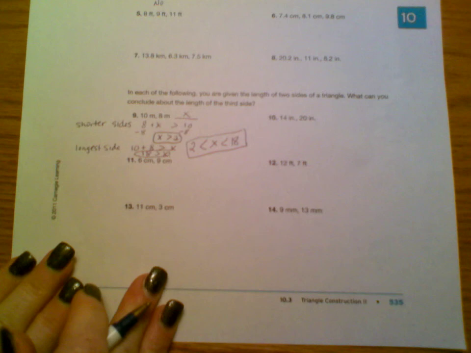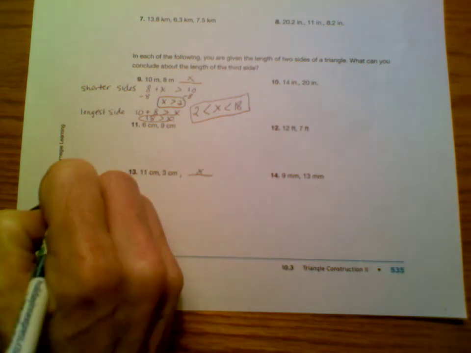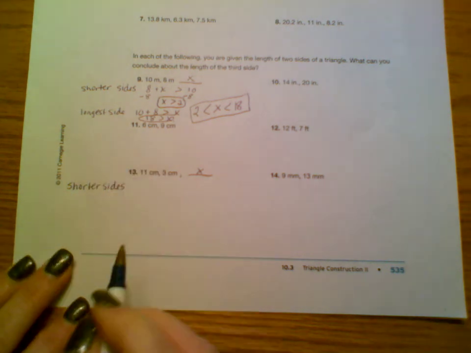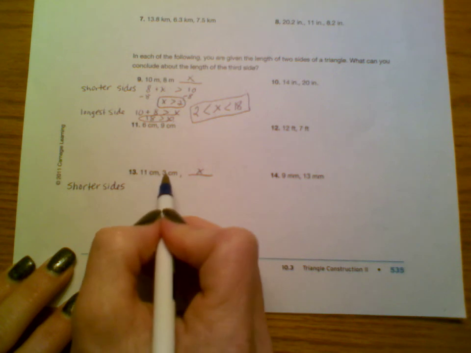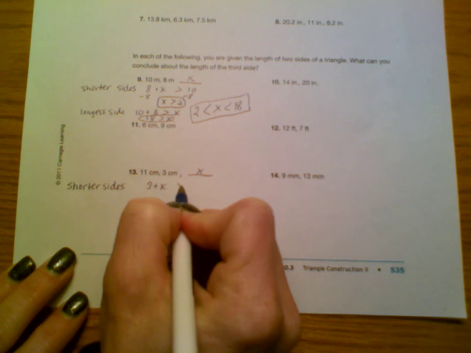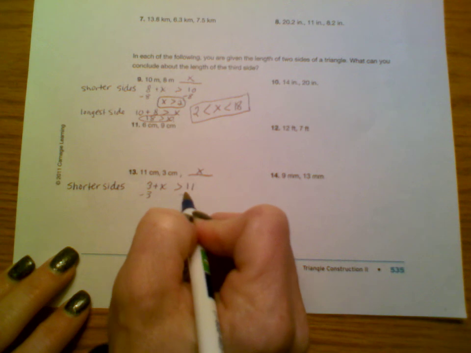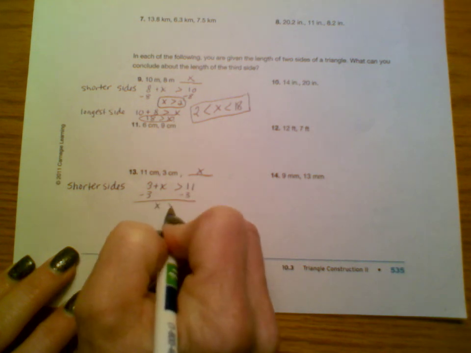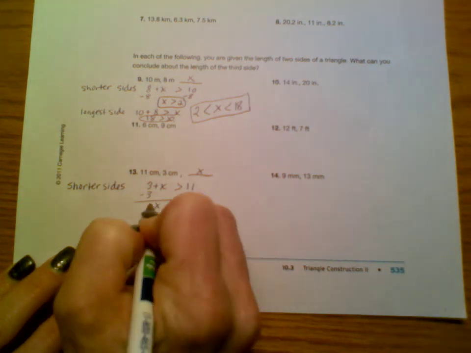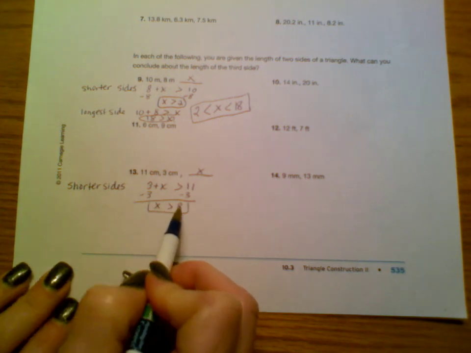So I'm going to try another one. I'm going to take 13 because there's a little more room. So I have to make two different assumptions. I'm going to assume that x is one of the two shorter sides. If that's the case, these are the two shorter sides. So 3 plus x must be larger than the longest side. If I algebraically solve it, I get x is greater than 8. So the side has to be bigger than 8.